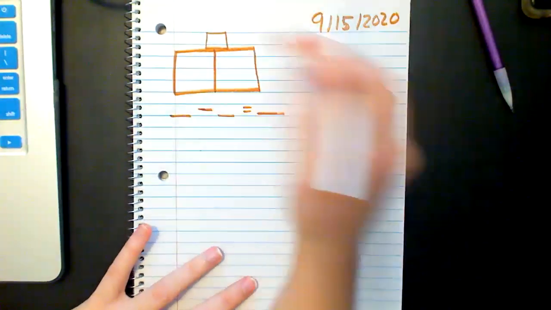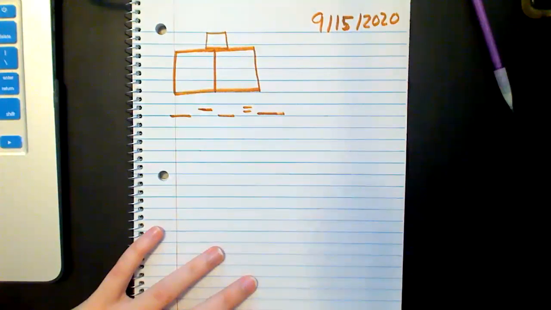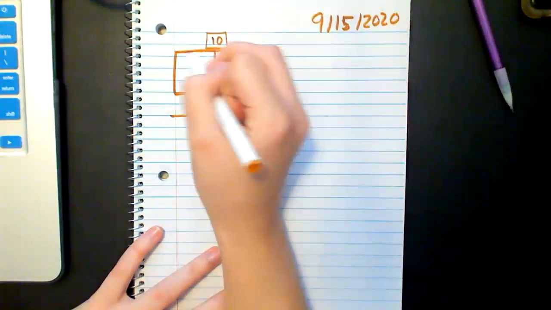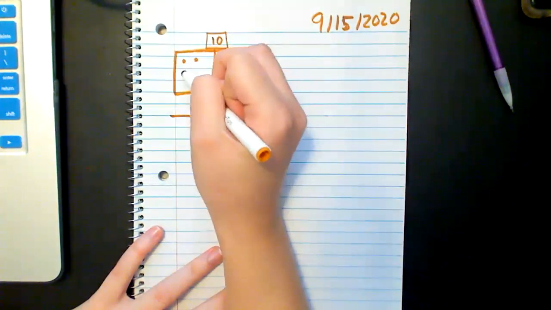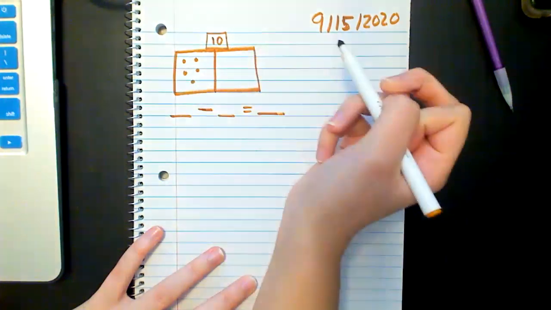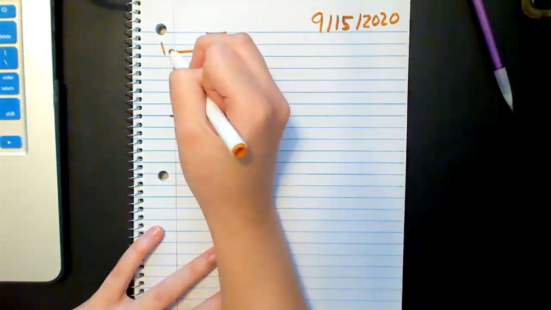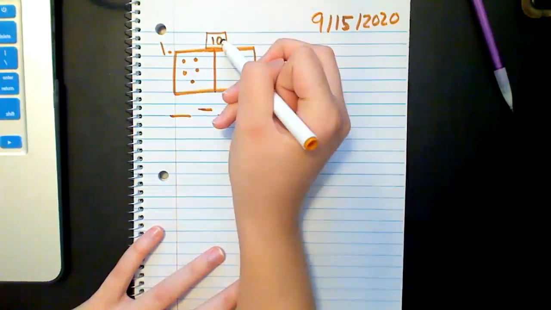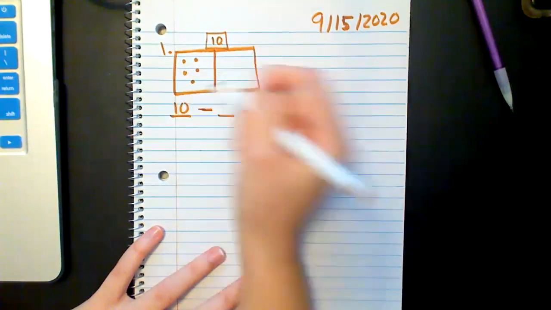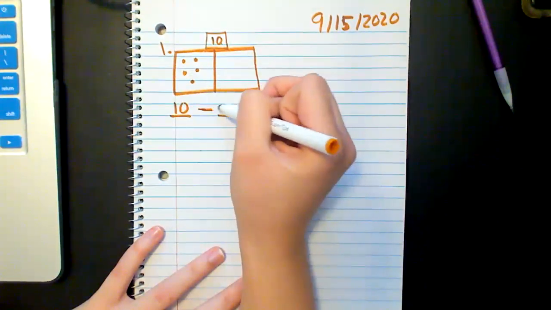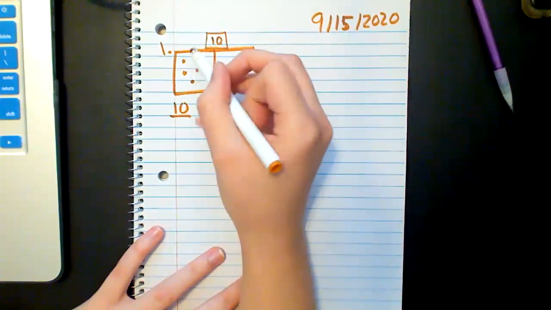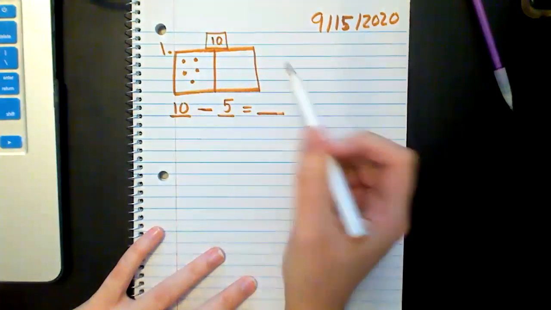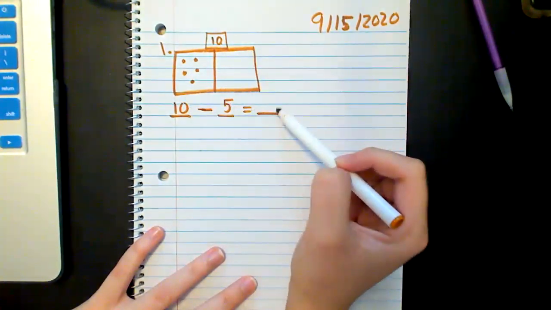For this one, we were given a number at the top, so let's do 10. Then we were given a certain amount as a part, so I'm going to do 5 dots. For our first one, we were trying to figure out the missing part. We know that 10 is what we start off with. That's our big number. We always put our biggest number at the beginning. Then we have a part that they give us, which is 1, 2, 3, 4, 5. And then we want to figure out, 10 minus 5 equals what?